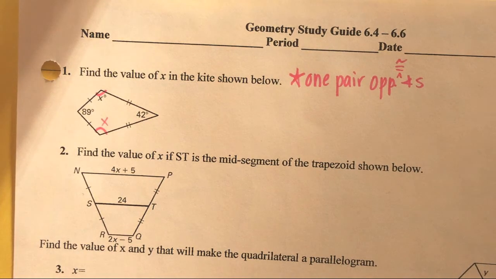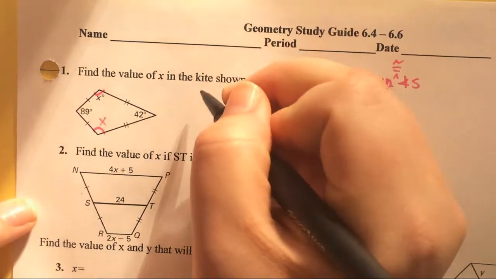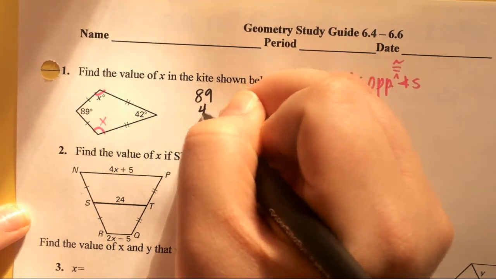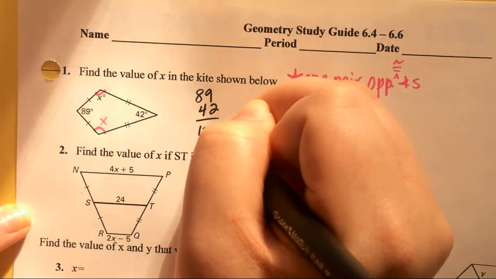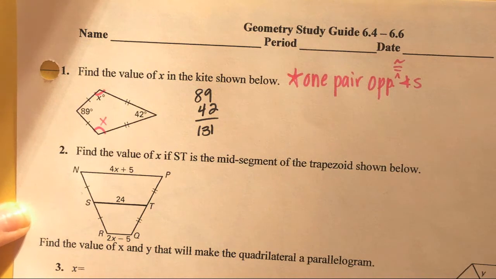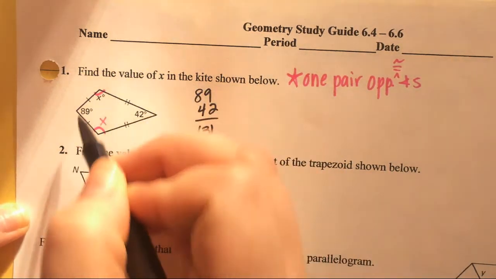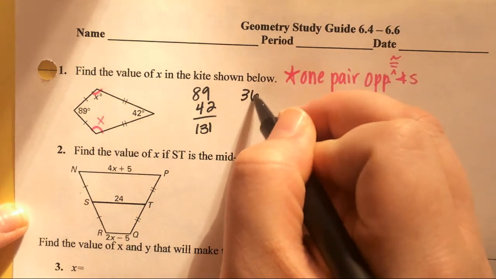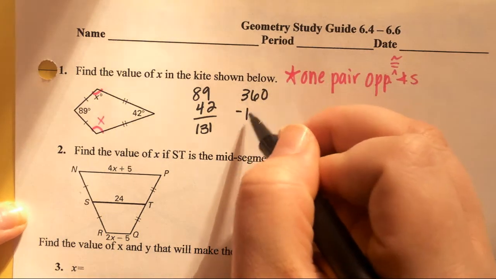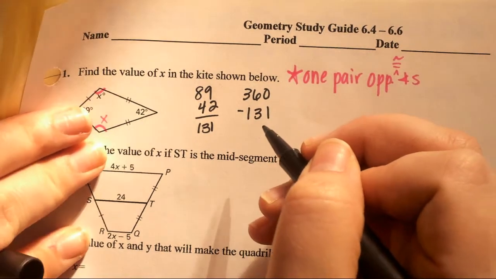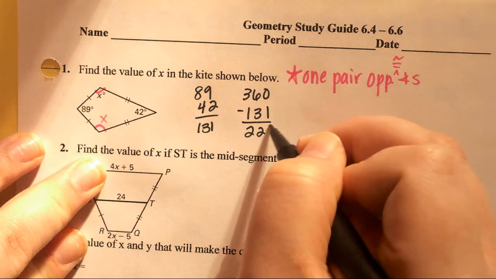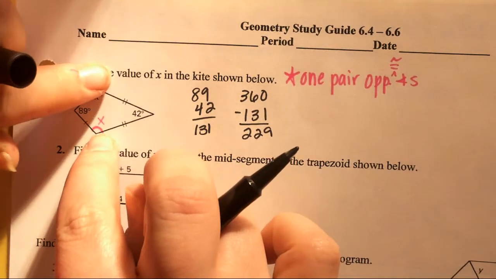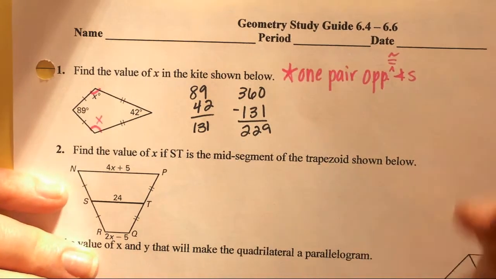Okay, I know 89 plus 42 is 131. Again, since this is a kind of quadrilateral, I know all four angles should add up to 360. So 360 minus 131 is 229. So those two angles have to share 229 degrees.